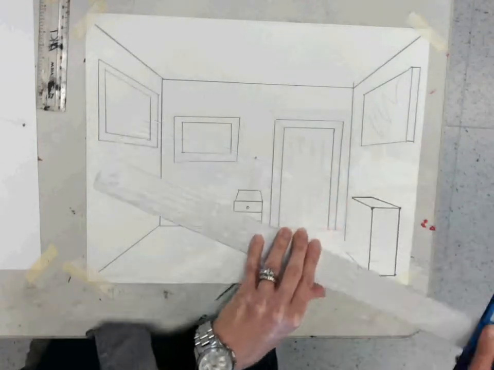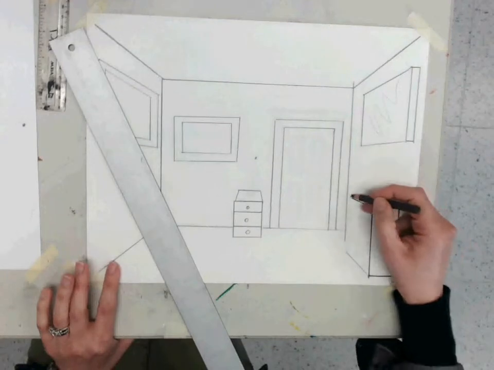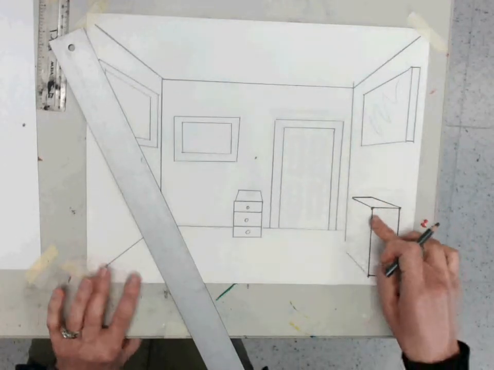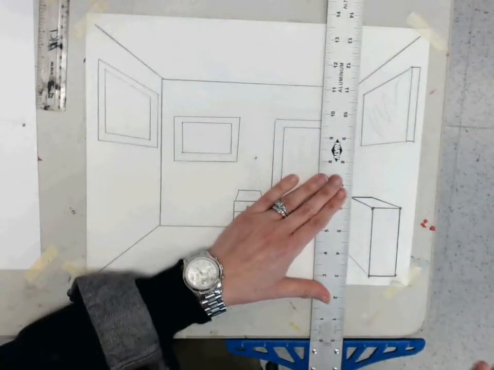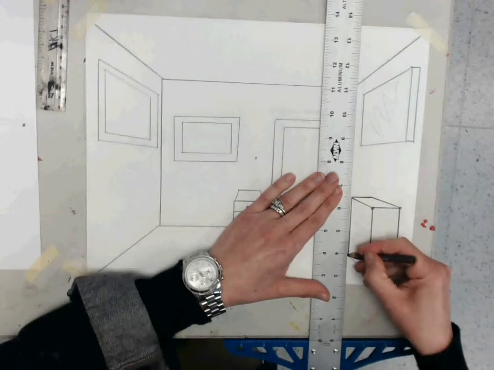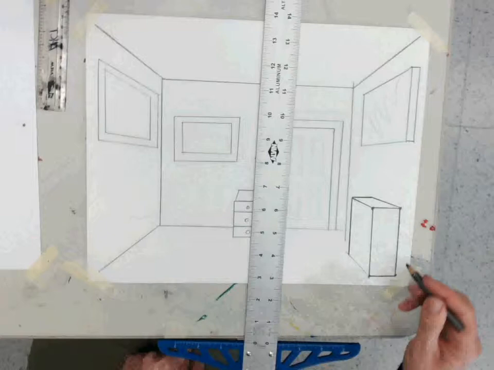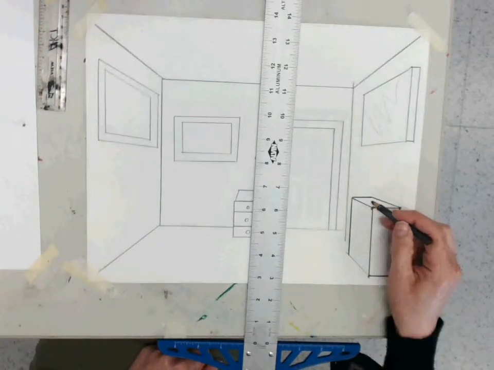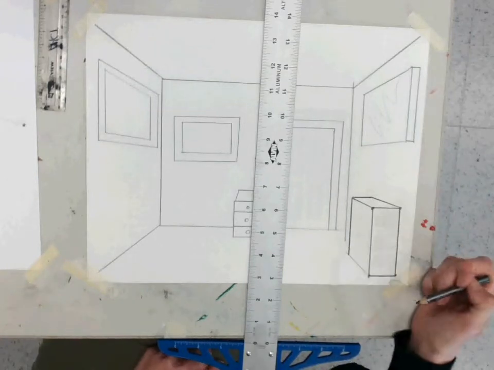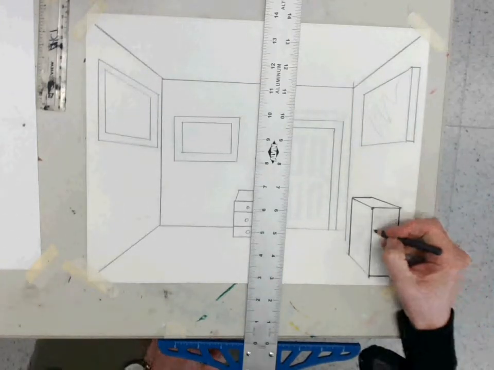1 and 2. Okay. Now between this line going to the vanishing point and that line going to the vanishing point is a vertical. So I'm going to add a vertical line in. So now I've created 3 sides of the dresser. I've created the top, the side, and the part with the drawers on it. So let's go ahead and add some drawers.